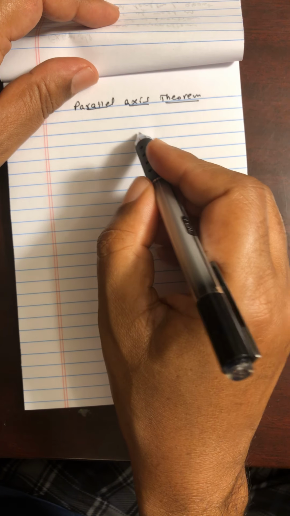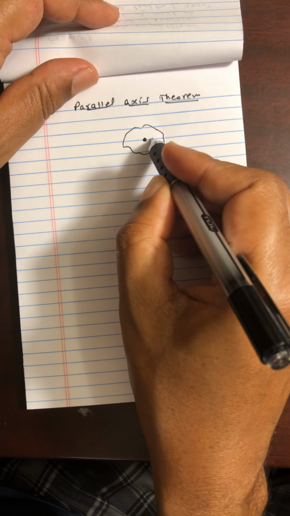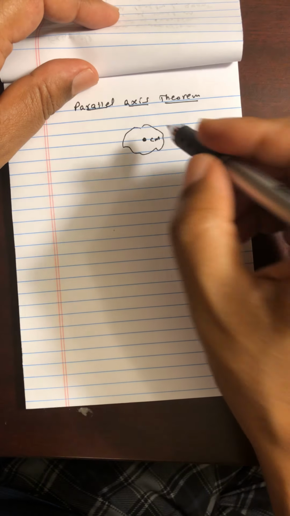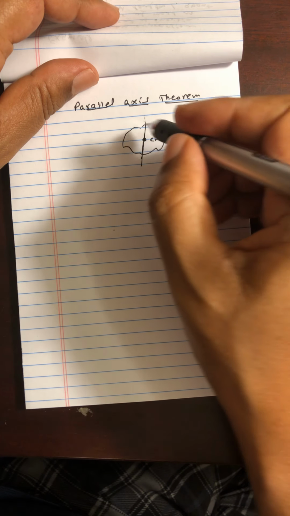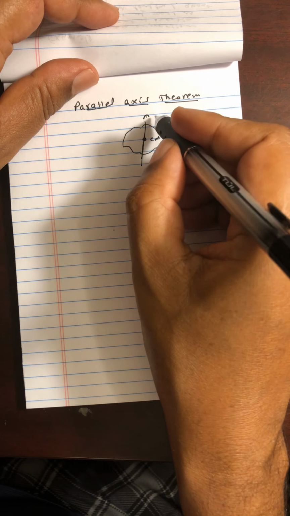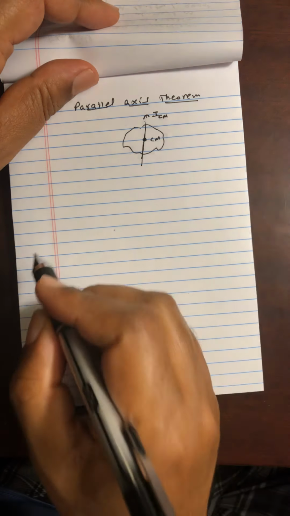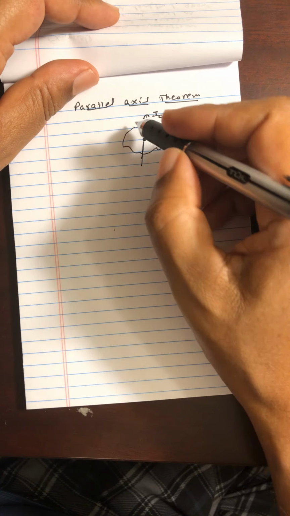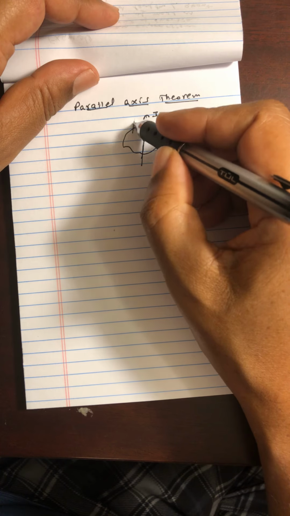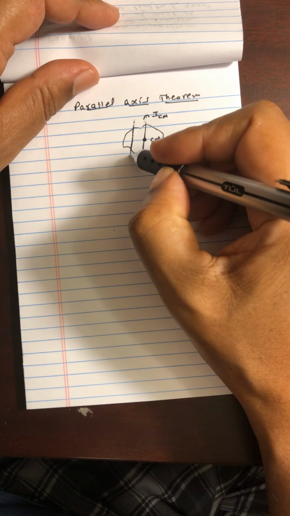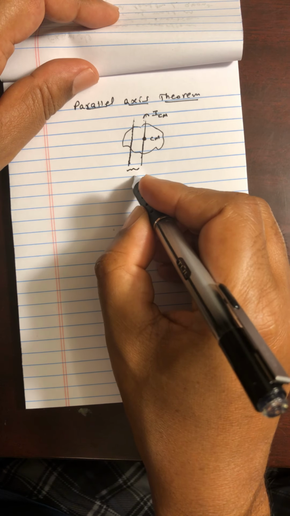Let's say you have this object over here, and let's say the center of mass of the object. Suppose we know the moment of inertia about this axis, so let's call this the moment of inertia about an axis that passes through the center of mass. Now suppose you want to obtain the moment of inertia about another axis that is parallel to this axis and separated by a perpendicular distance d.